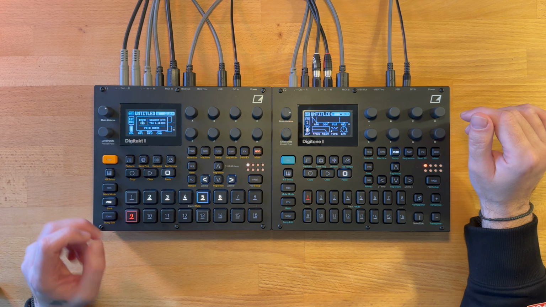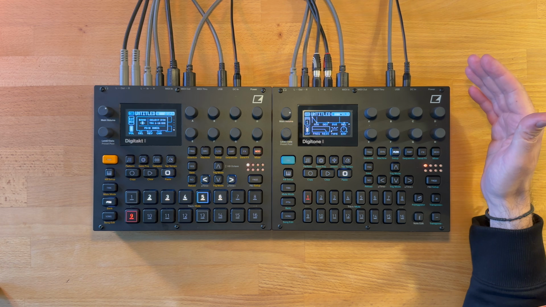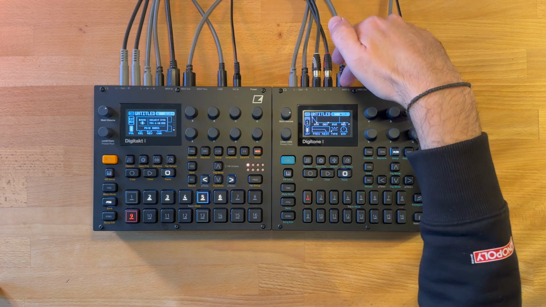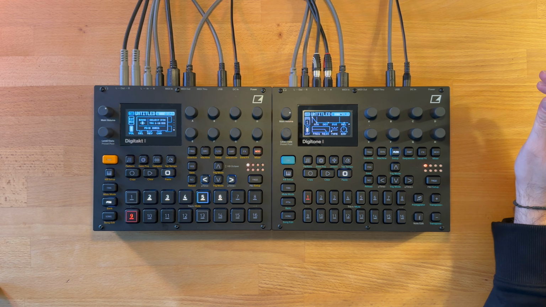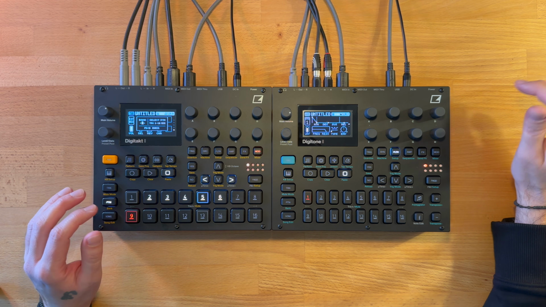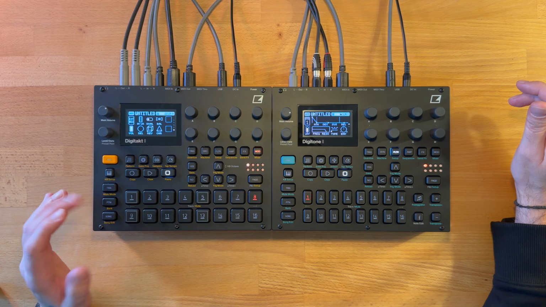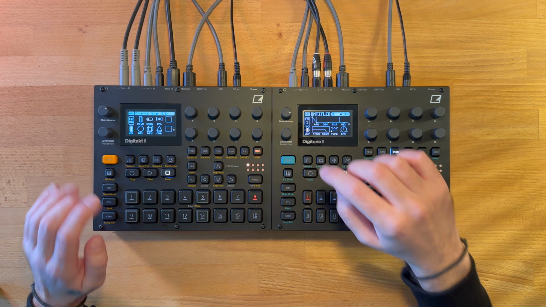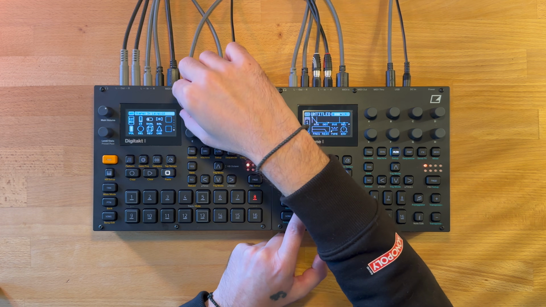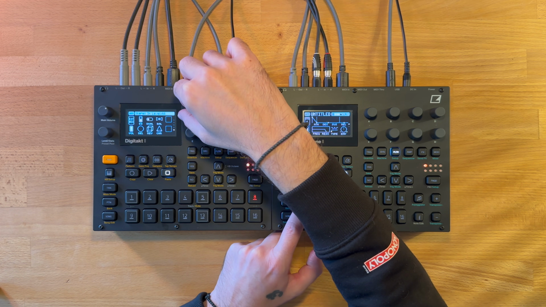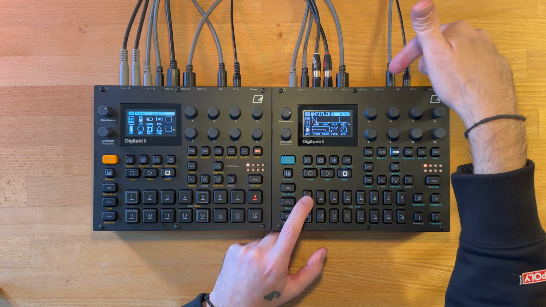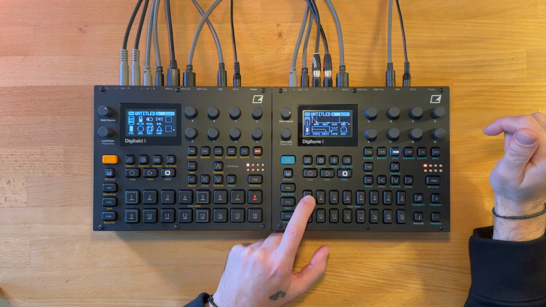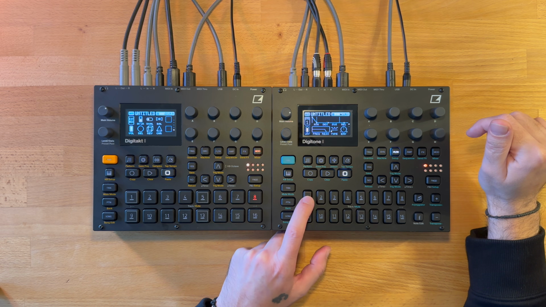So, I load an empty pattern. Let me show you first the Digitakt. This is the master and the Digitone is the slave. MIDI out to MIDI in. This is my connection. And we're gonna start from scratch. So we go to pattern 9, it's an empty pattern. First I have to go to the mixer and add some. This way the sound of the Digitone comes into the inputs and passes through the mixer. So now we have sound.